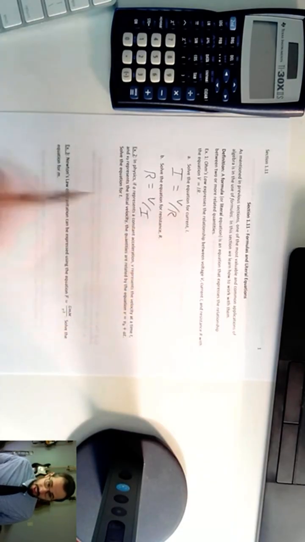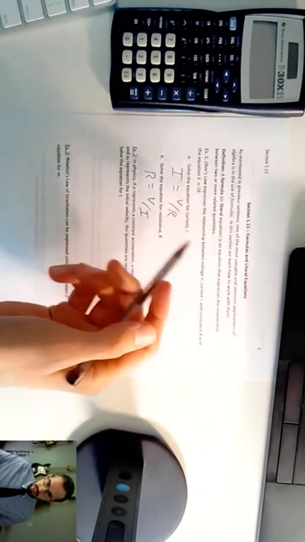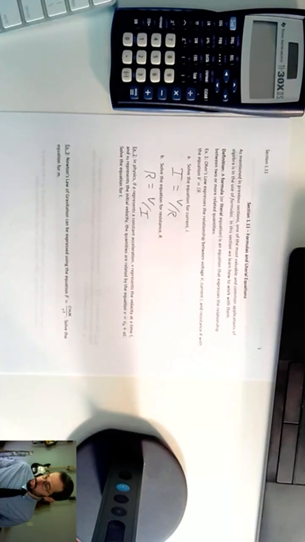Now you could think about this as three separate rules, but really, writing it as this equation, we can see that it's all the same relationship. If I know any two of these pieces of information, I can get the other one using this format.